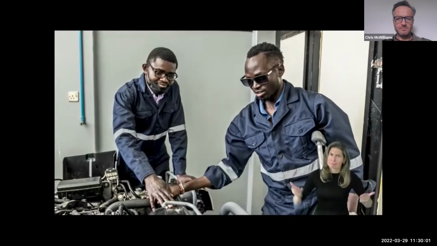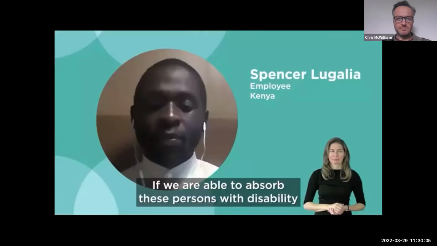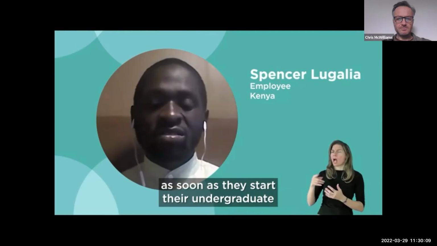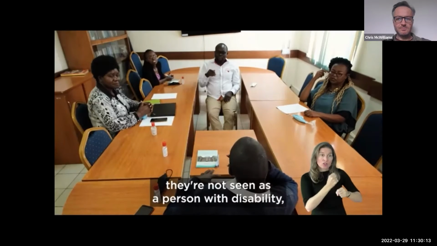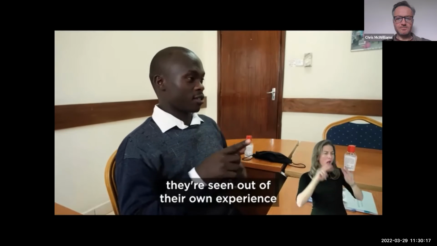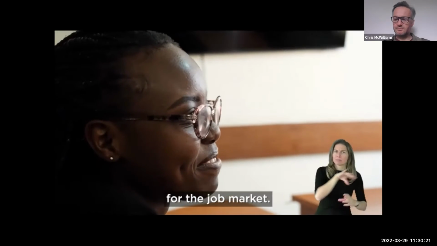3 men look at a computer. 2 men fix an engine. Spencer Lugalia, employee. If we are able to absorb these persons with disability as soon as they start their undergraduate or their vocational training, they are not seen as a person with disability. They are seen out of their own experience and of what they are able to provide for the job market.